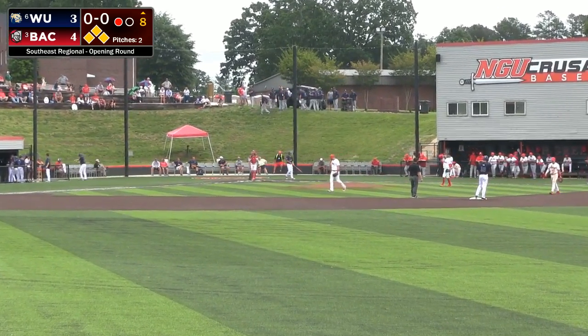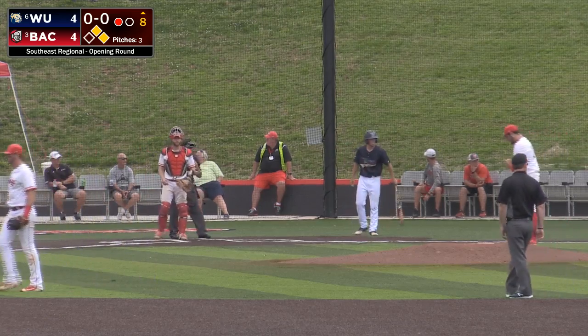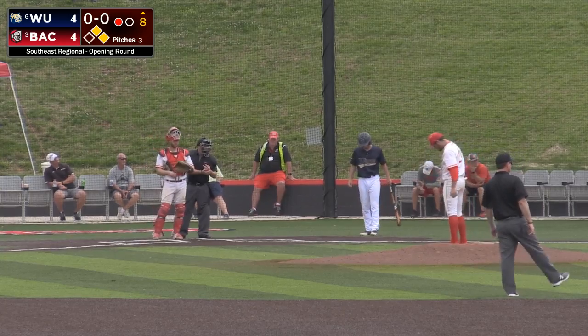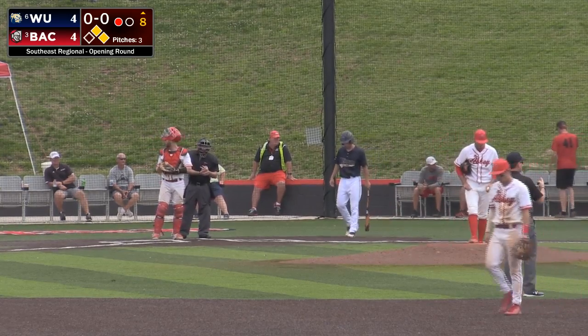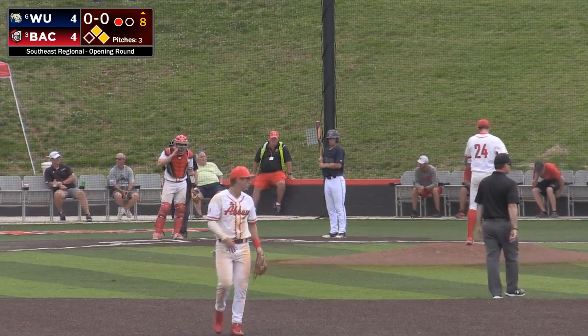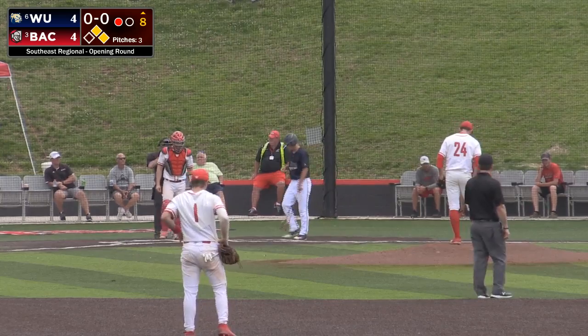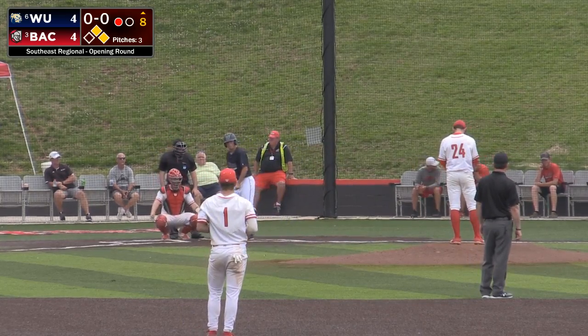And all of a sudden, 3 pitches from the second reliever of the inning, we're back knotted at 4. Schneider at second, Goodwin at first. The inning not over yet for Wingate. 2 away, though, against them.